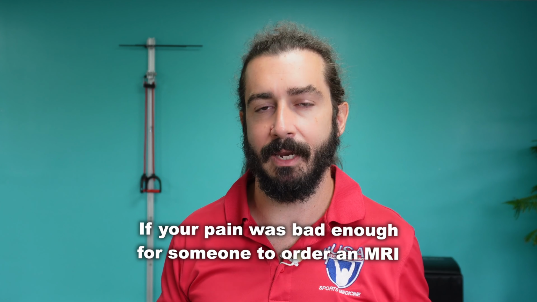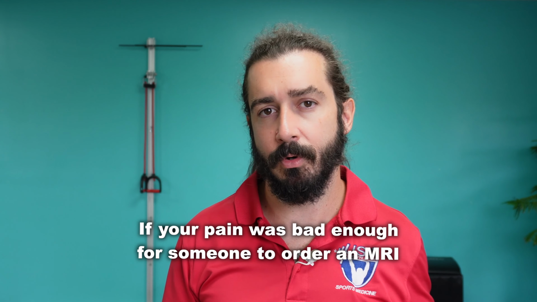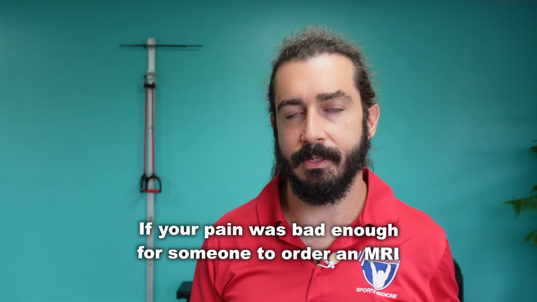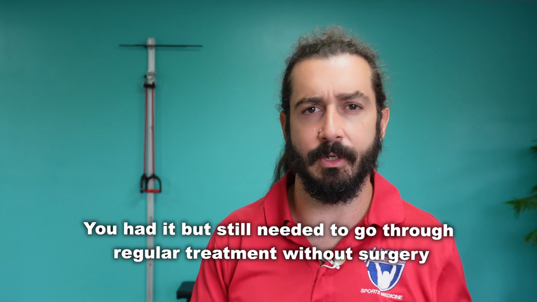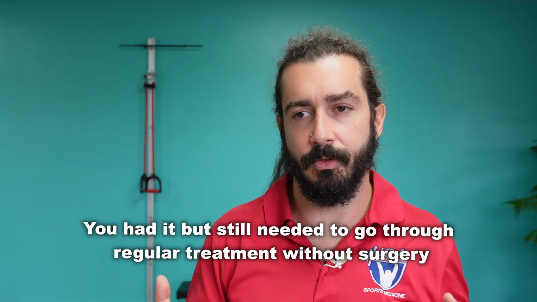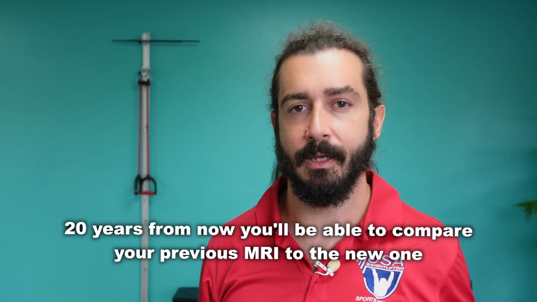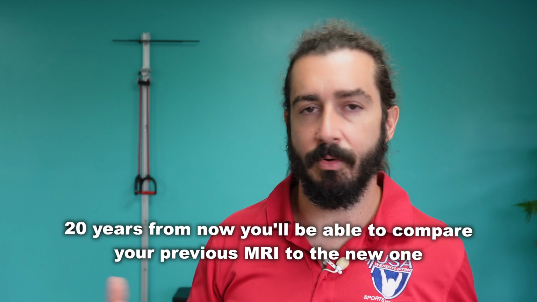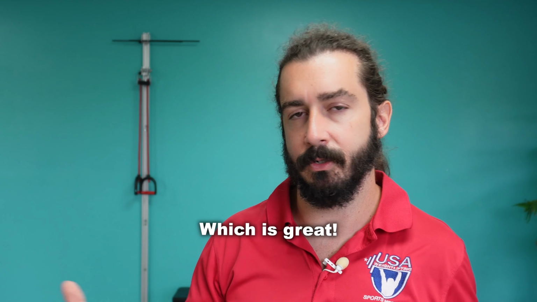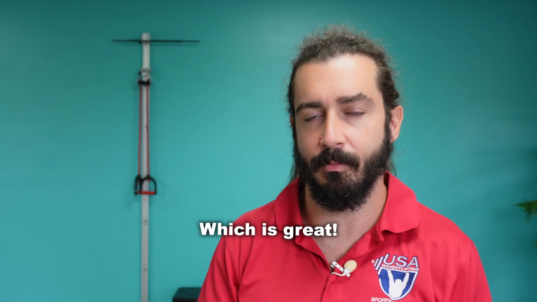So if your pain got so bad that someone ordered an MRI for you, and even though you had the MRI, it didn't really do anything to change the reality of what you needed to do to get better. You still needed to stretch, you still need to strengthen, you still need to be mobile. Down the line, if you get another MRI, maybe you'll see, oh, nothing's actually that much worse, or 20 years went by and it's only the tiniest little bit of more degeneration.